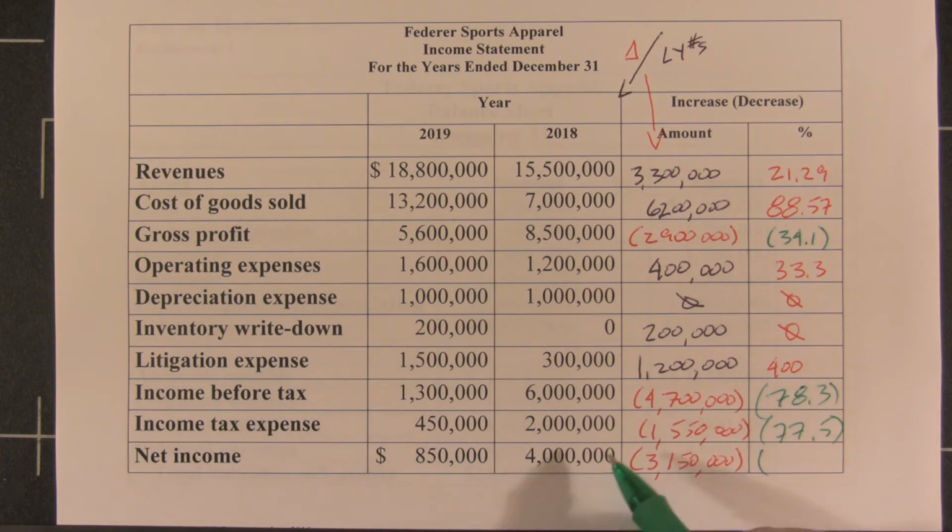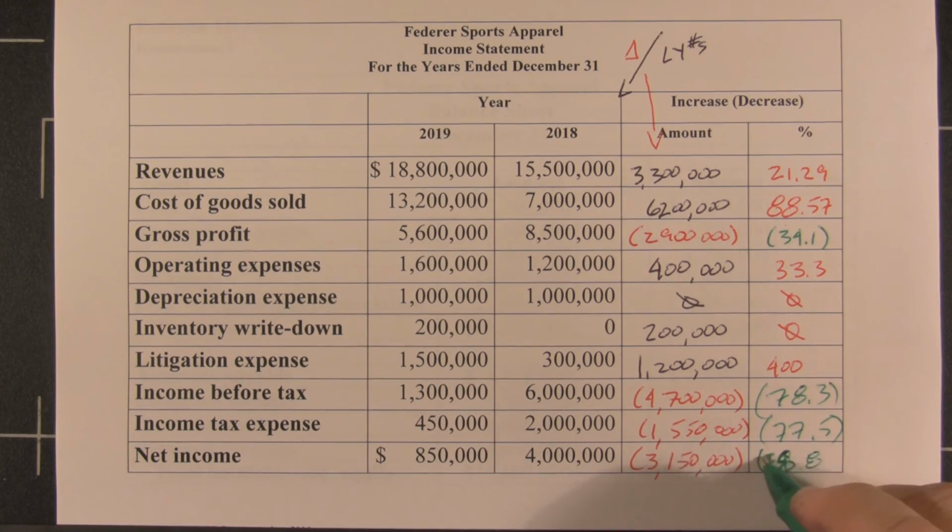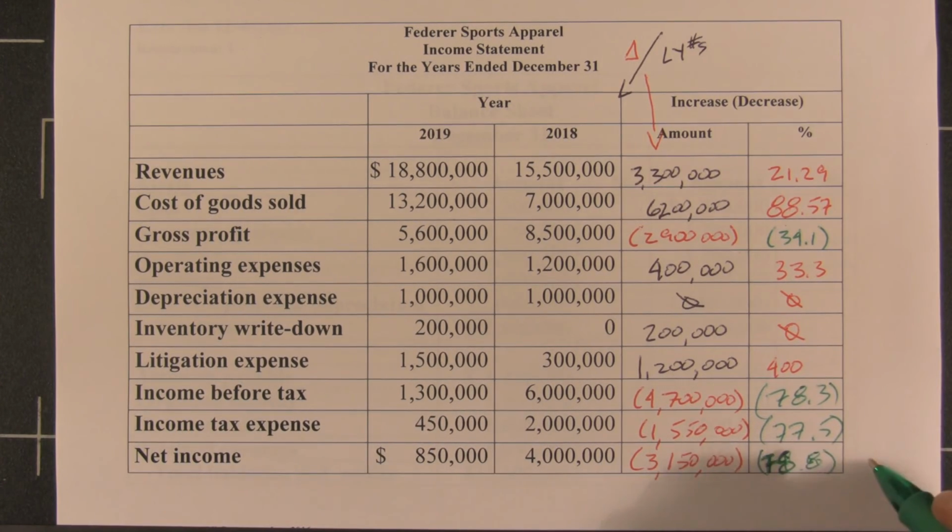And the reduction that is not nearly as pleasant to contemplate is the reduction to net income. It had been 4 million. It is now 850,000. It has gone down 3,150,000. Again, dividing the 3,150,000 by the 4 million, we come up with 78.8% reduction in net income. That's a horizontal analysis, a trend analysis.